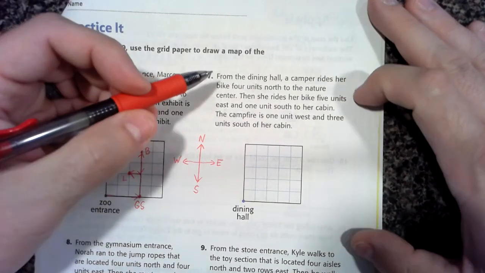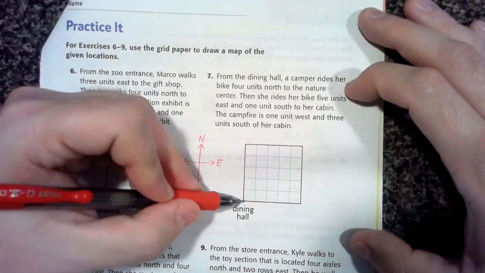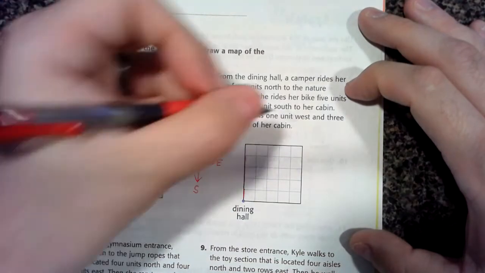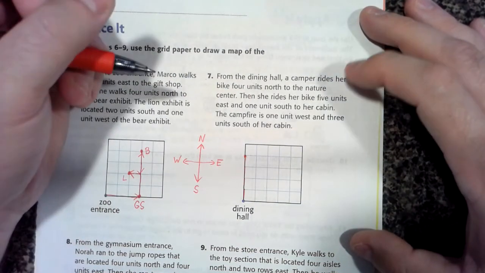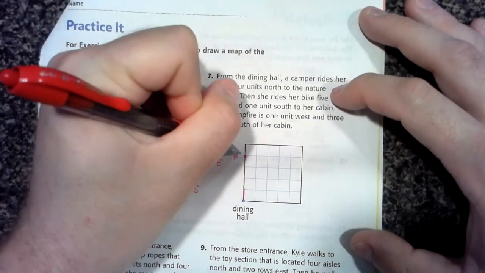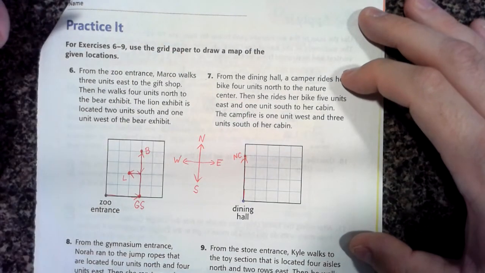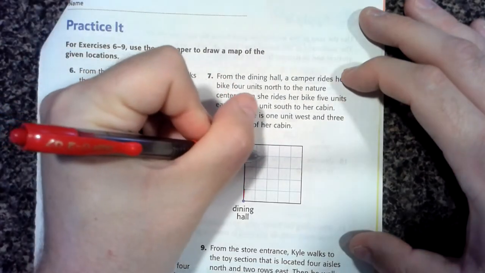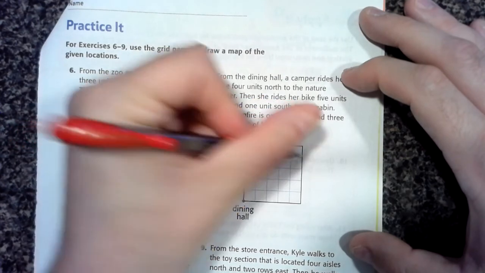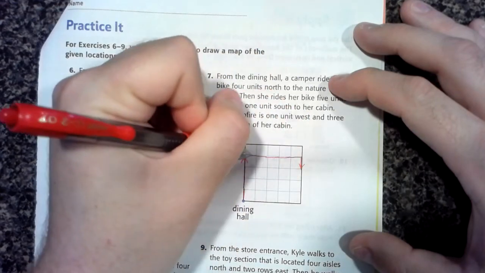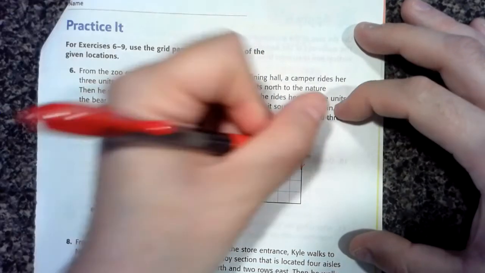From the dining hall, a camper rides her bike 4 units north. So from the dining hall, we're going to go 1 unit, 2, 3, 4. All right, and that's going to be 4 units to the nature center. So we're going to say nature center. So she goes that way. Then she rides her bike 5 units east and 1 unit south to her cabin. So we're going to go 1, 2, 3, 4, 5. And then it says 1 unit south, so we go 1 unit south right here. Okay, so we go that direction, and this is going to be her cabin.